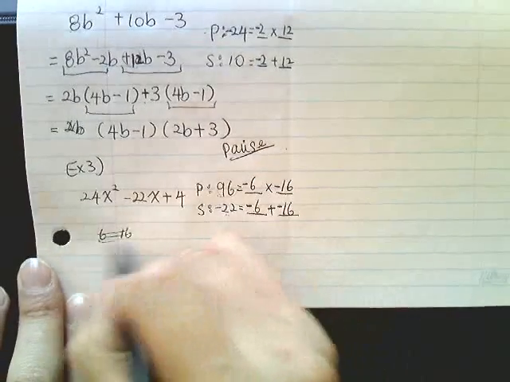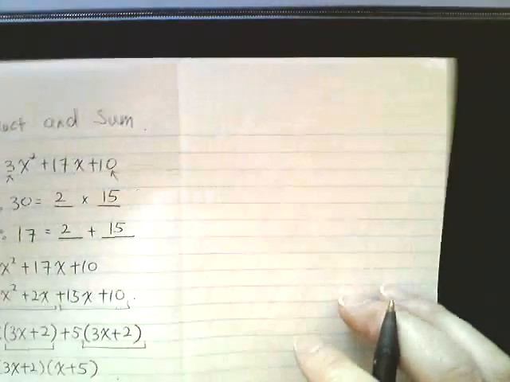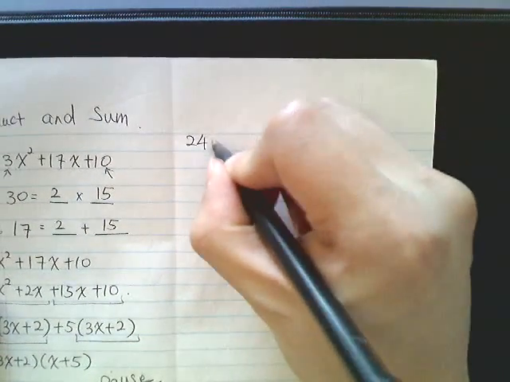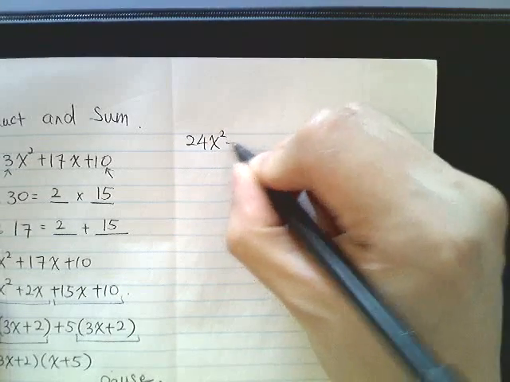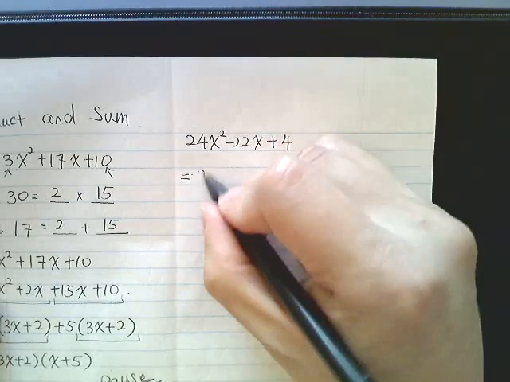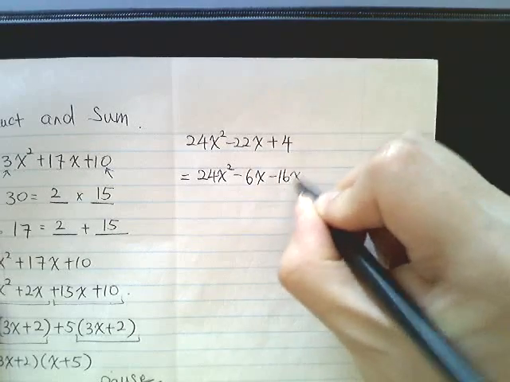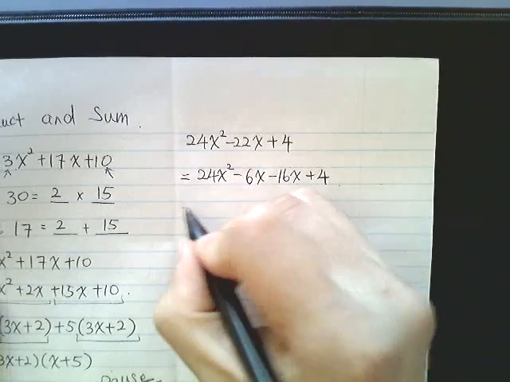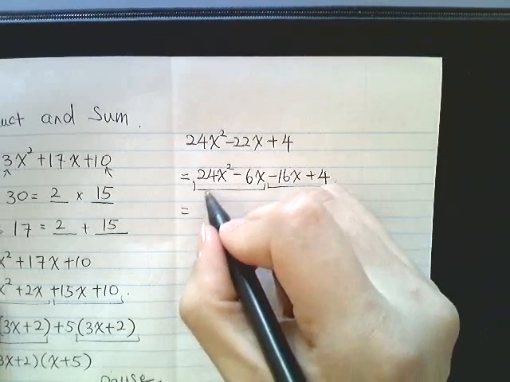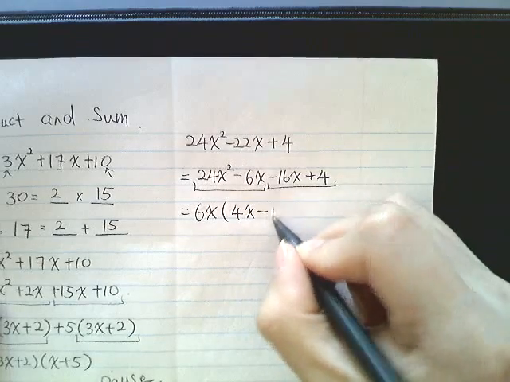Now, we have 24x squared minus 22x plus 4, which is then 24x squared minus 6x minus 16x plus 4. So starting from these two, we end up with 6x, and then we have 4x minus 1.